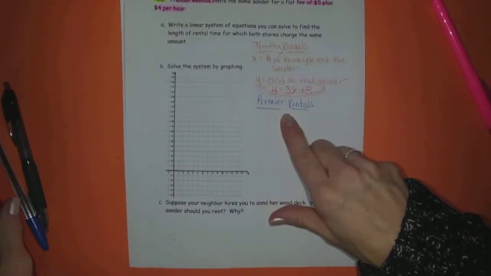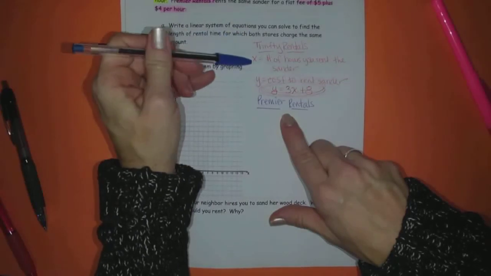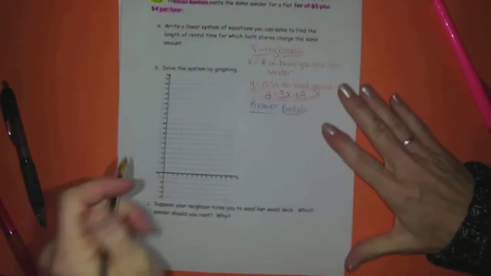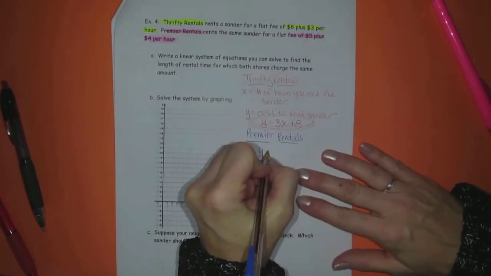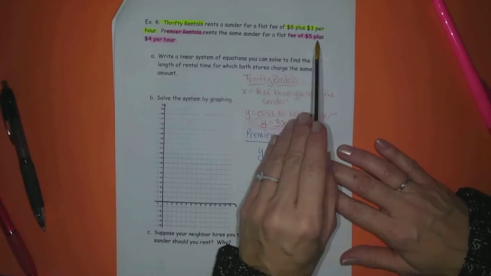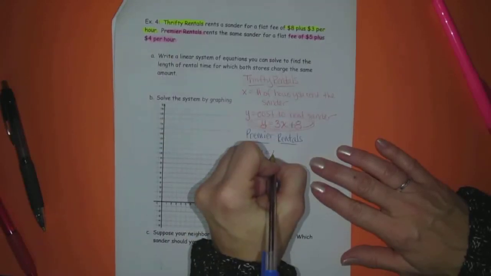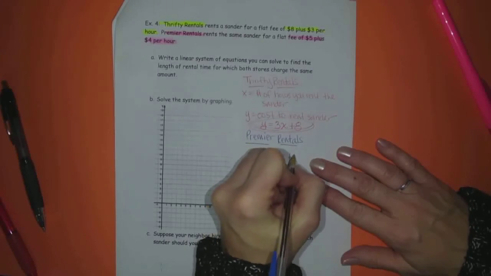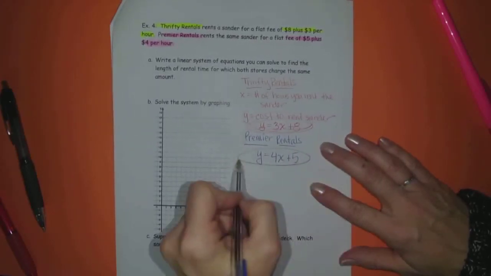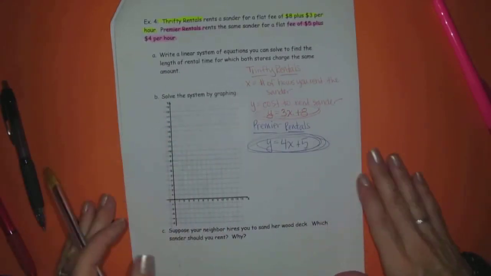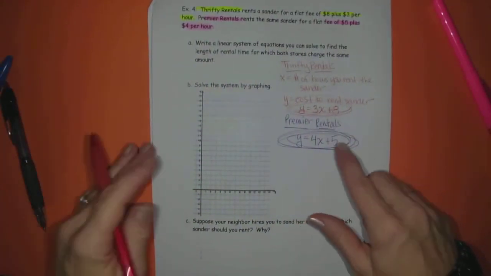Okay, now I'm ready for Premier. For Premier, I'm going to let the x and the y be the same as above, but now my cost, y, is dependent upon the flat fee of $5 plus the $4 per hour. So $4 per hour multiplication plus the flat fee. The flat fee always becomes the b value. So we've got two different equations. So let's graph them. Let's start with the red line, Thrifty.